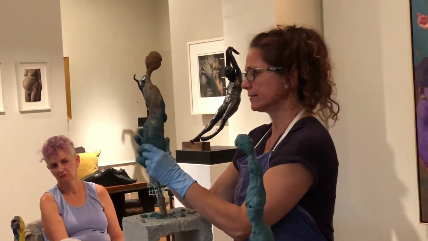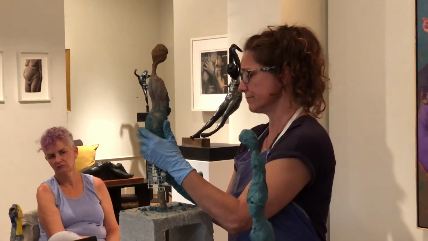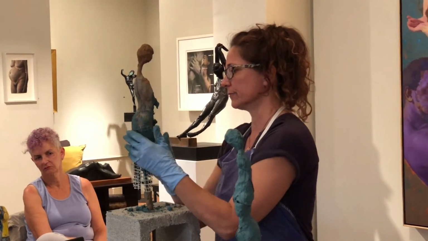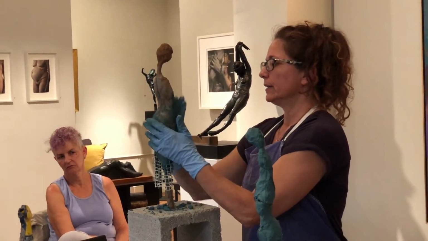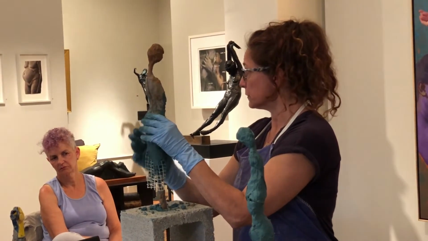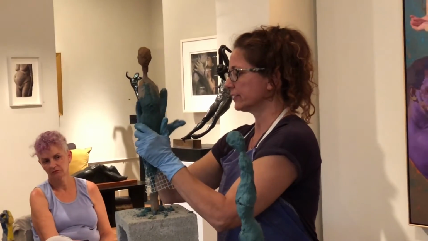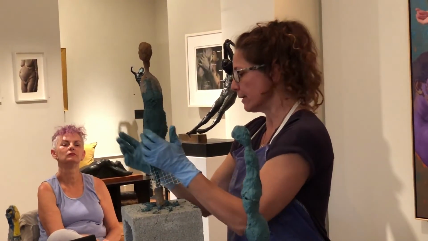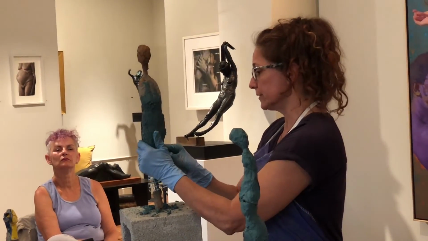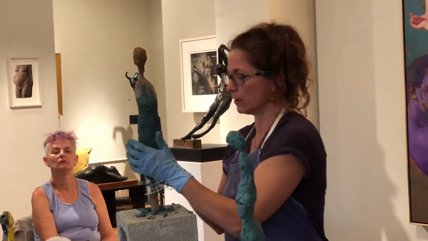Not worried about the excess. I can cut that off later when it's hardened and I have time. Is there a torch? No, because that heat will damage the material. It causes it to explode. It cracks, and if you have any air pocket at all there, it's going to make that pop and create a problem.